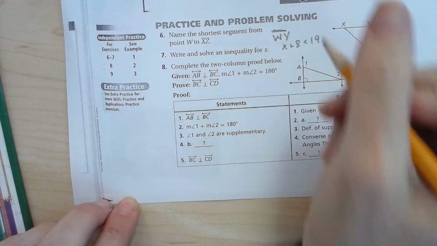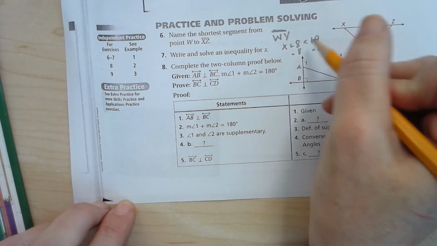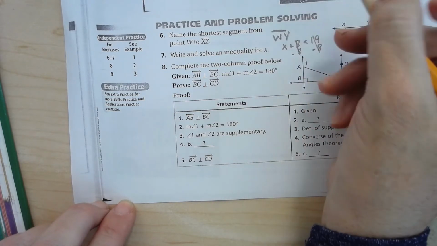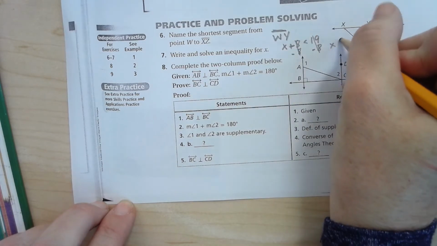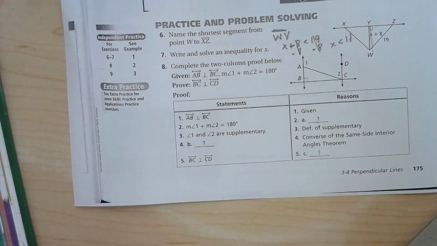Okay? I'm going to subtract 8 from both sides in order to isolate my x. And I'm going to get x is less than 11. Okay? And I think the rest of these I'm going to have to start working out on paper. I think I can do the proof here.